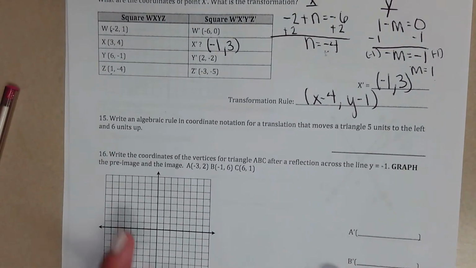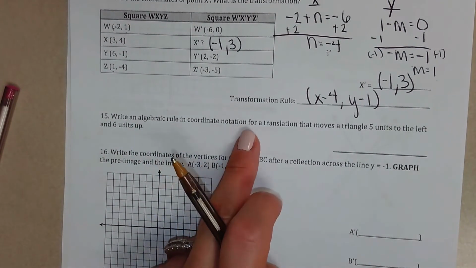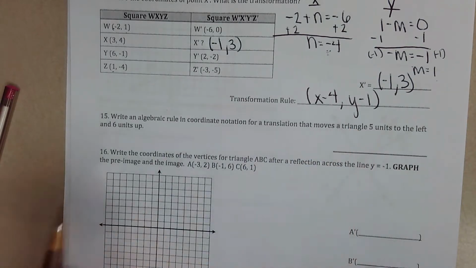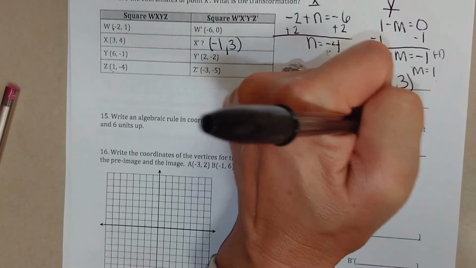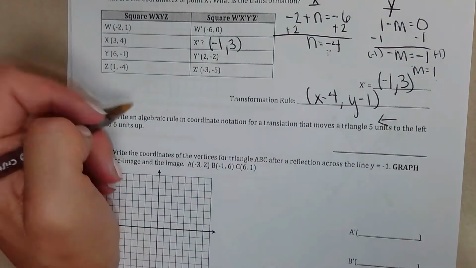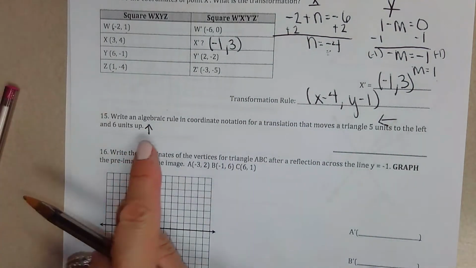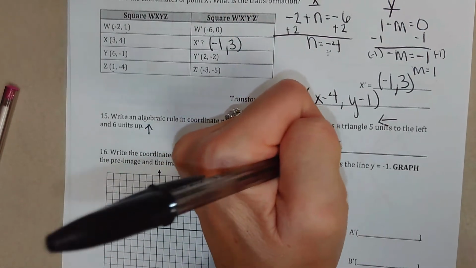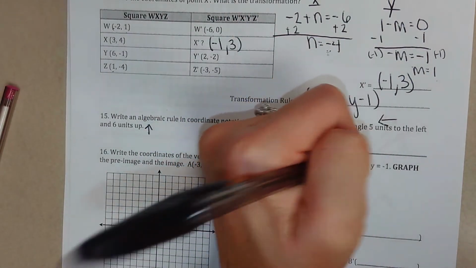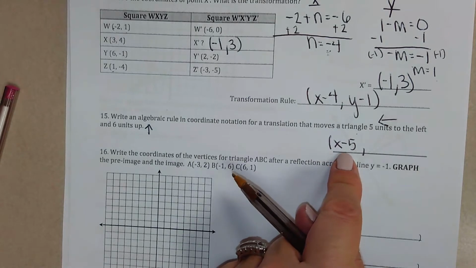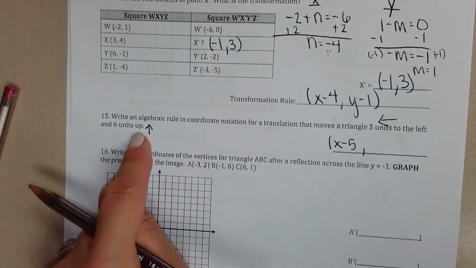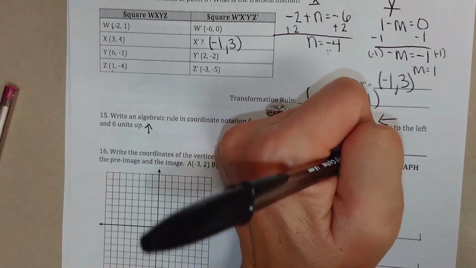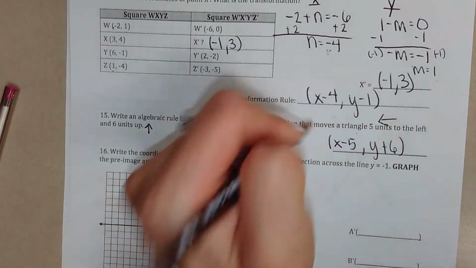Down here it says write an algebraic rule in coordinate notation for a translation that moves a triangle 5 units to the left. So we're moving to the left and up 6 units. So if we move to the left, that's subtracting. And since it's left or right, we know that it deals with our x-axis. And since this is up or down, we know that up or down deals with our y. So it's y plus 6.